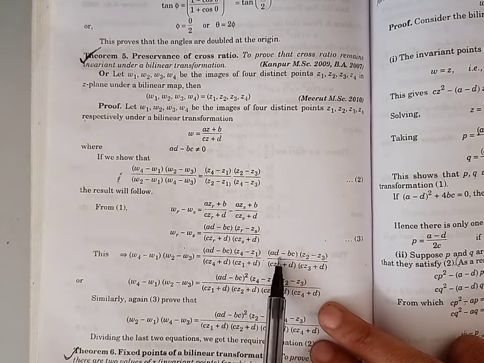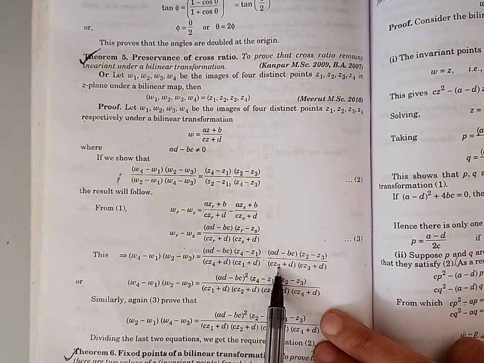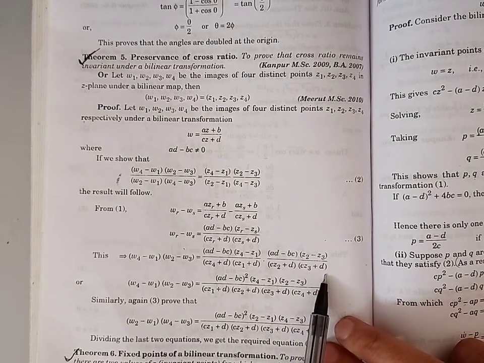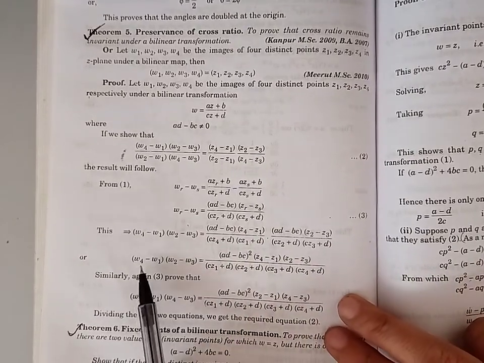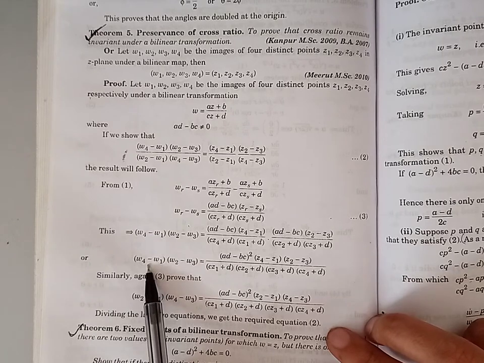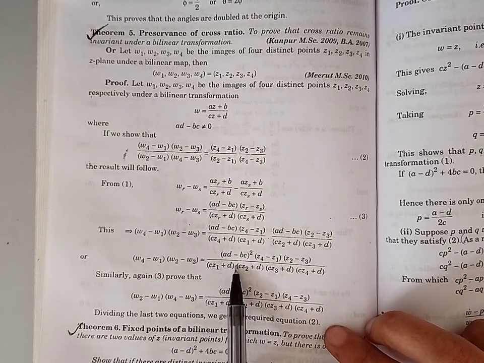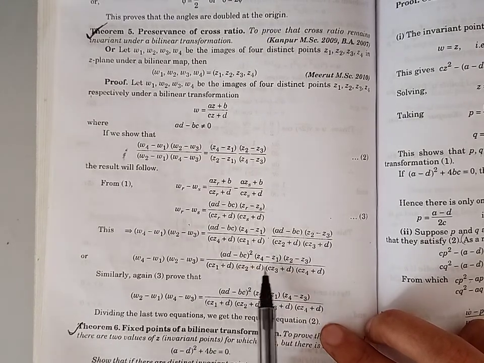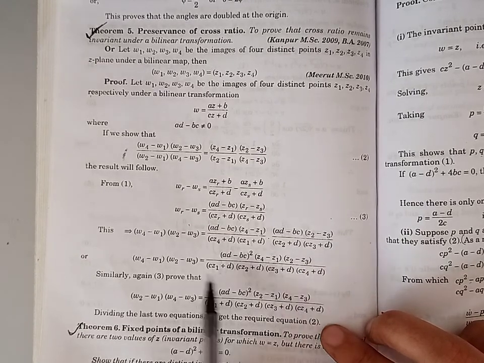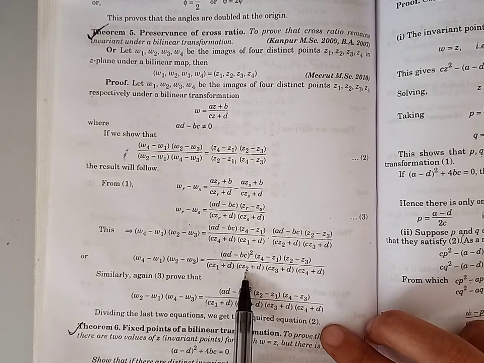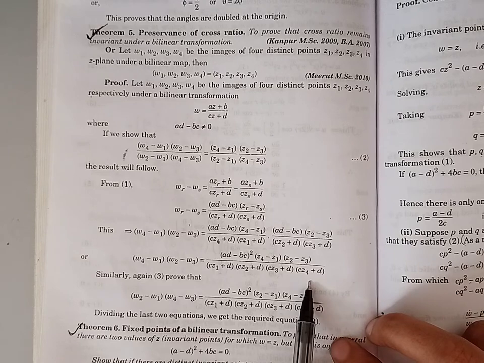So that will become (AD minus BC) into (Z2 minus Z3) upon (CZ2 + D) into (CZ3 + D). After simplifying this expression, we get the product of the factors W4 minus W1 and W2 minus W3, which is given by (AD minus BC) whole square into (Z4 minus Z1) into (Z2 minus Z3) divided by (CZ1 + D) into (CZ2 + D) into (CZ3 + D) into (CZ4 + D).